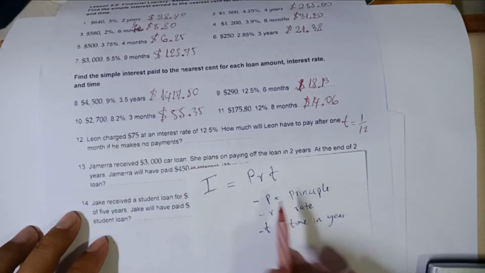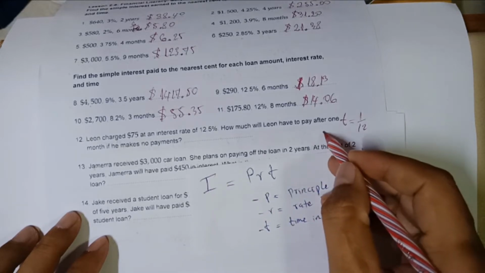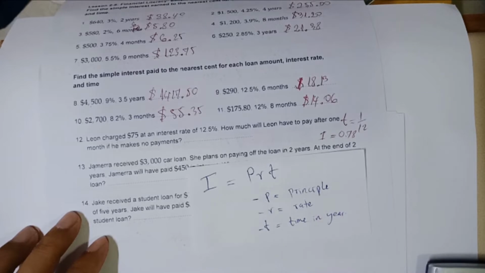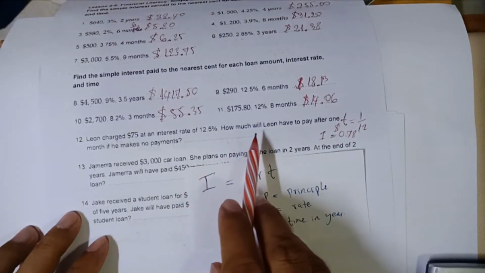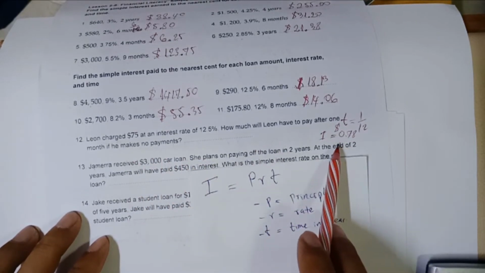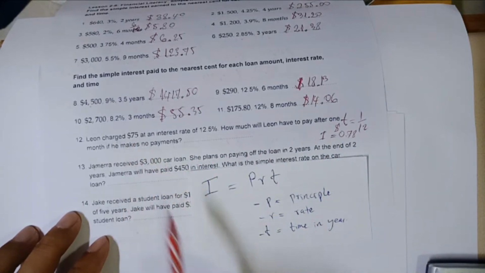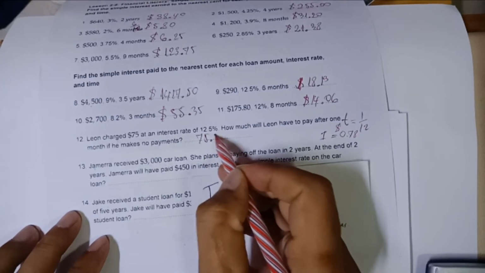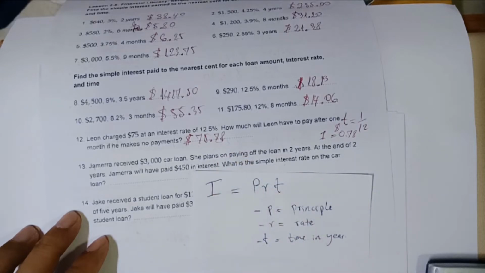So we're trying to find I, which is the interest that he needs to pay. So it seems like I, the interest, is $0.78 after a month. So to find how much he will pay after a month if he makes no payment at all, this $0.78 plus $75, then he needs to pay in all after a month $75.78. That's all he needs to pay after a month without any payment.